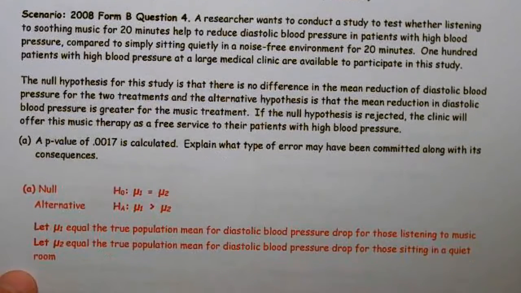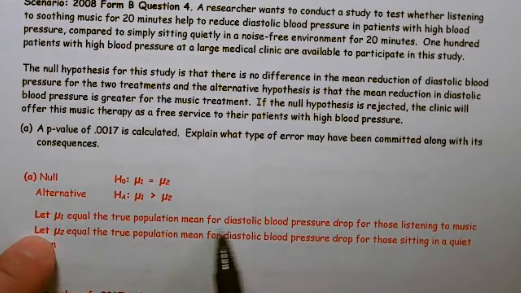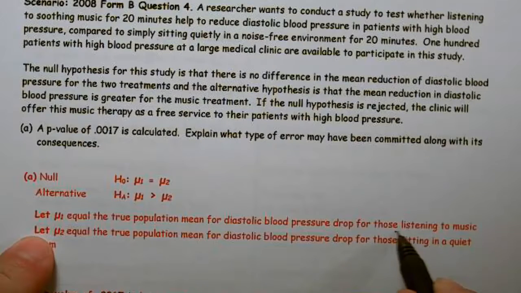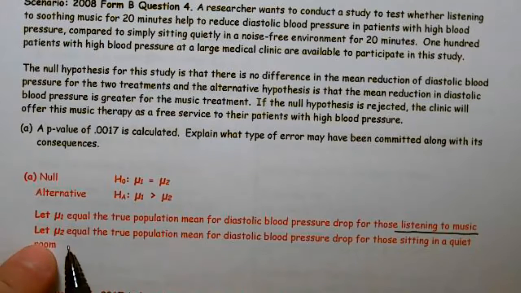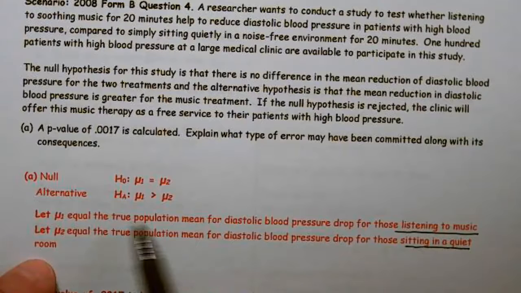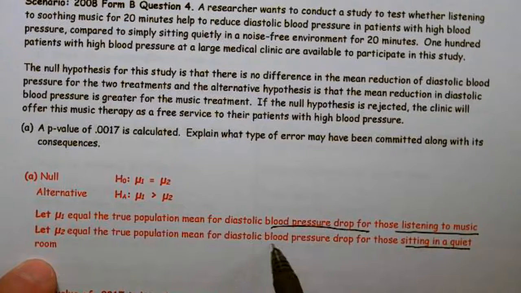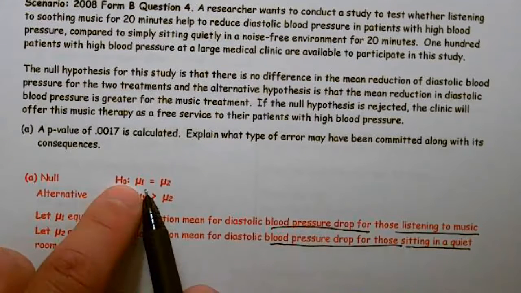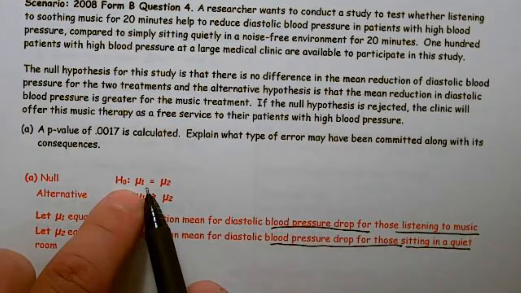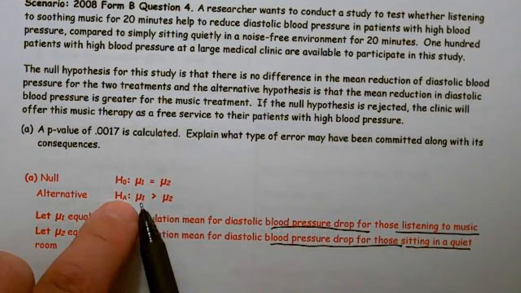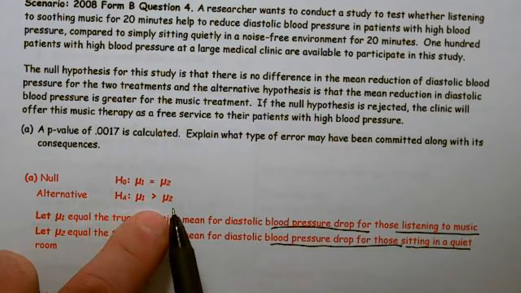And you're like, well, how do you keep those straight? mu1 equals the true population mean for listening to music, and mu2 equals the true population mean for a drop for sitting in a quiet room. All right, so mu1, pressure drop for listening to music, mu2, pressure drop for sitting in a quiet room. So this is saying the pressure drop of listening to music equals the pressure drop of sitting in a quiet room. This says pressure drop for listening to music is greater than pressure drop for sitting in a quiet room.